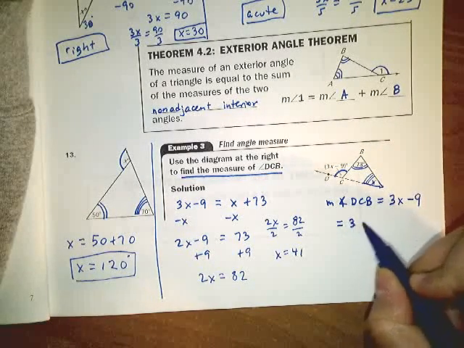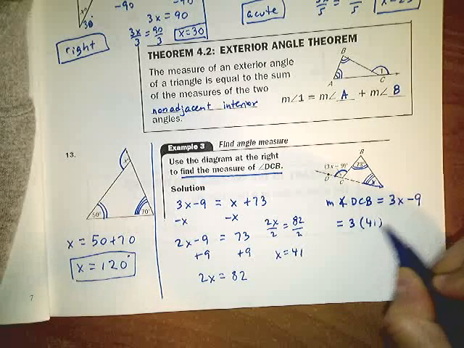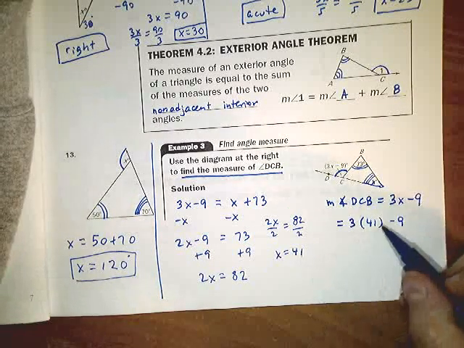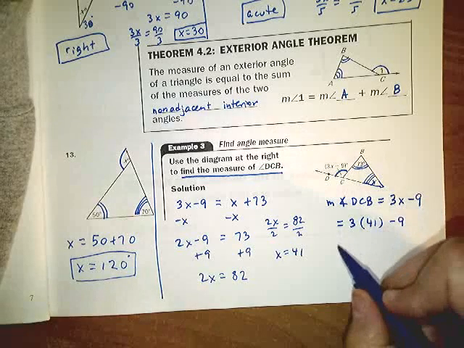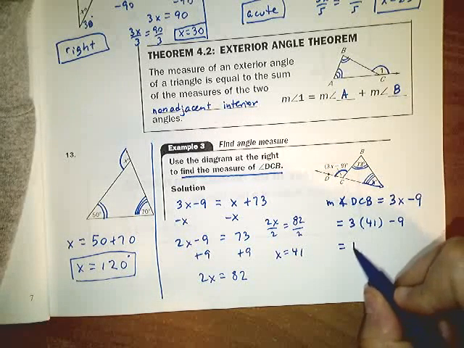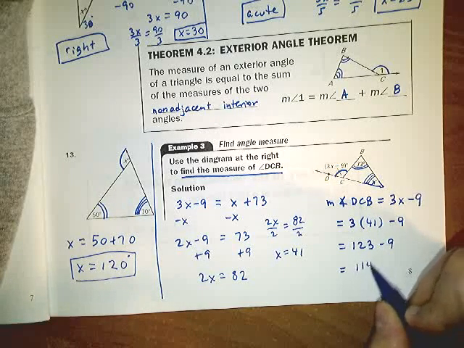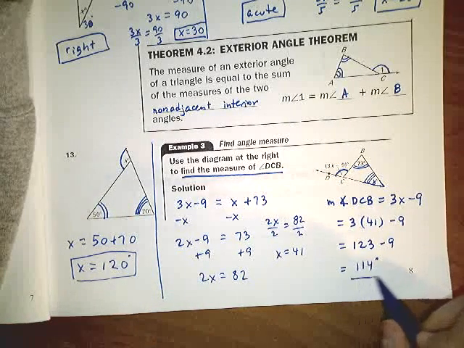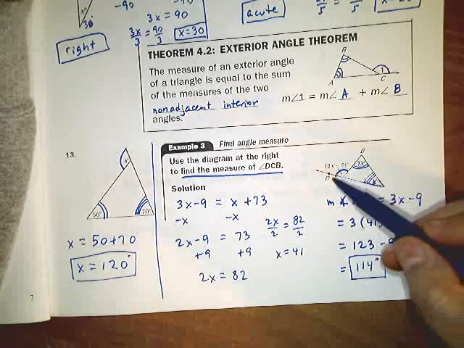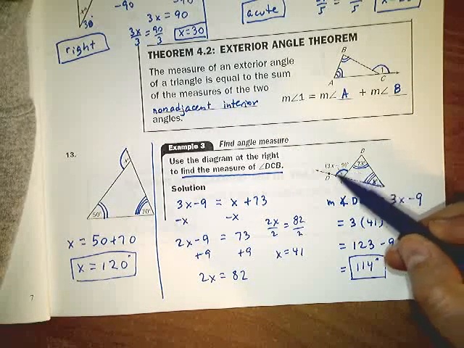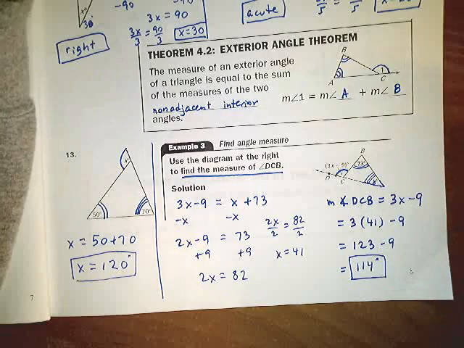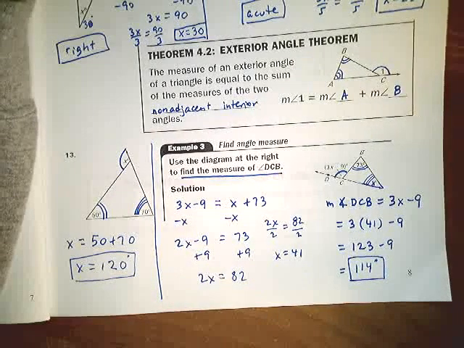But if we want to find the actual number of degrees that it measures, we'll have to substitute the number 41 in for x. Now that we know the value of x, we have 123 minus 9, or 114 degrees. It looks like an angle that would be bigger than 90 just by a little bit, so that makes sense that this is 114 degrees.